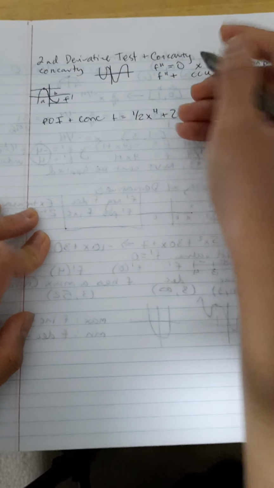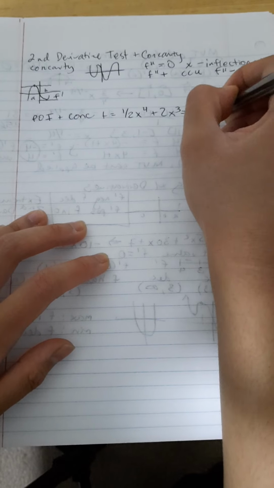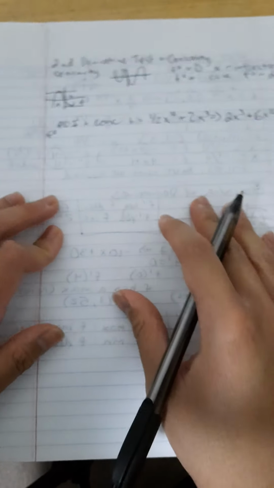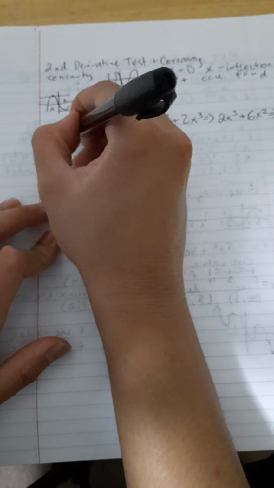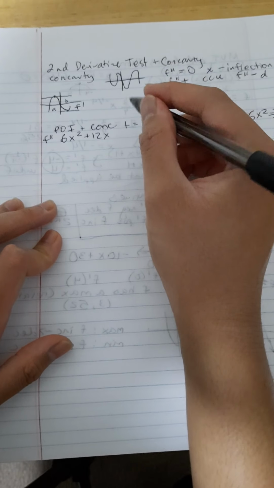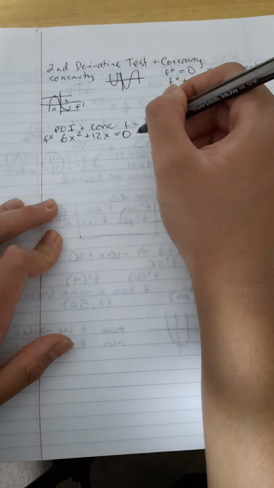Right off the bat, let's take the derivatives: 2x cubed plus 6x squared. Then the second derivative we'll write down here, 6x squared plus 12x.